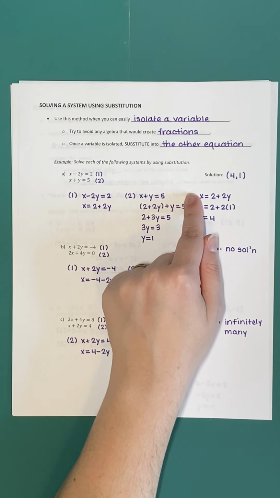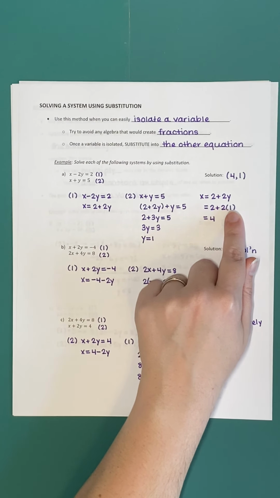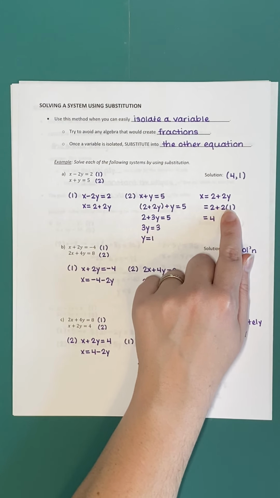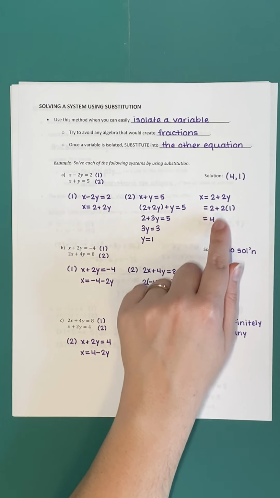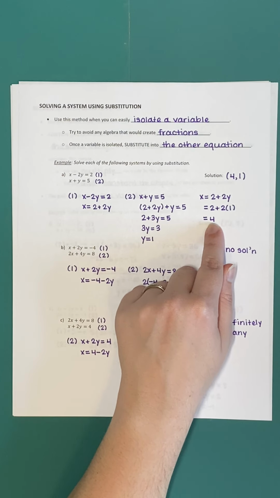So we know x is equal to 2 plus 2y. I'm going to substitute in the value for y that I just found. So we have 2 plus 2 times 1. Well, 2 times 1 is going to be 2. So 2 plus 2 is going to give me 4. That's going to be my value for x.